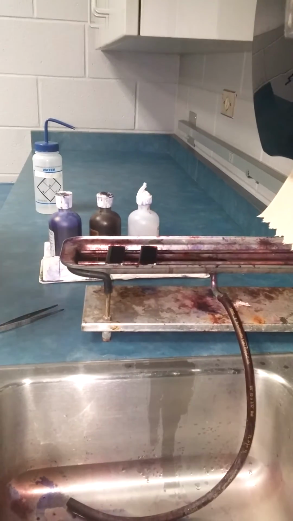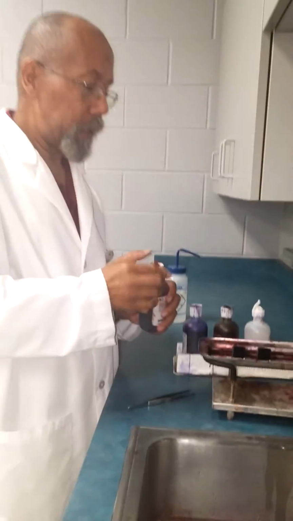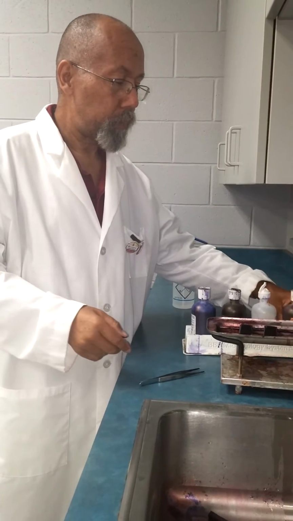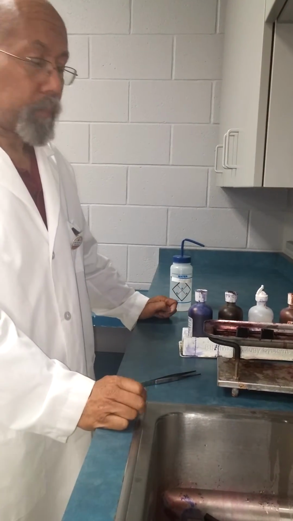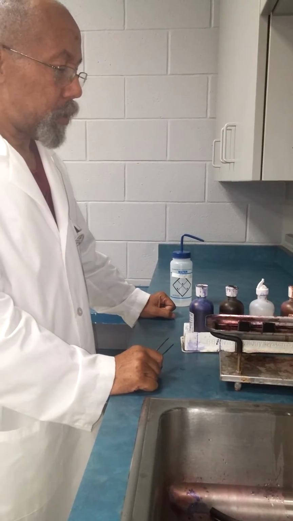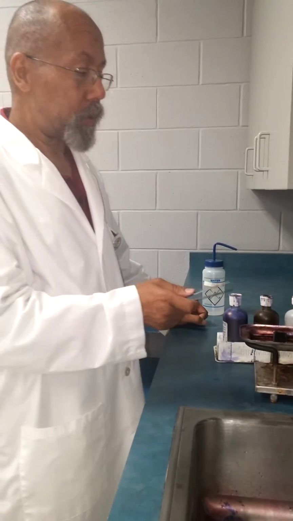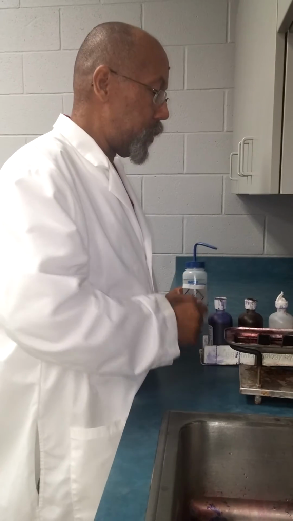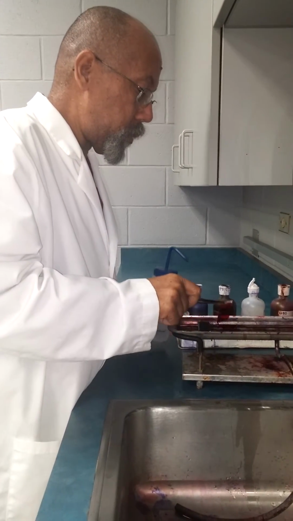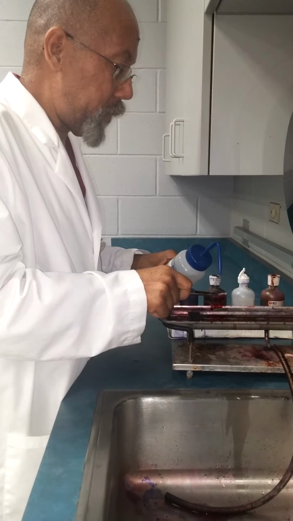And remember that we said that the gram-positive organisms will retain the crystal violet. They'll still be purple. They don't lose that purple color. So after 10 seconds, it's only 10 seconds for the safranin, then we can rinse the slide, rinse off the secondary dye.